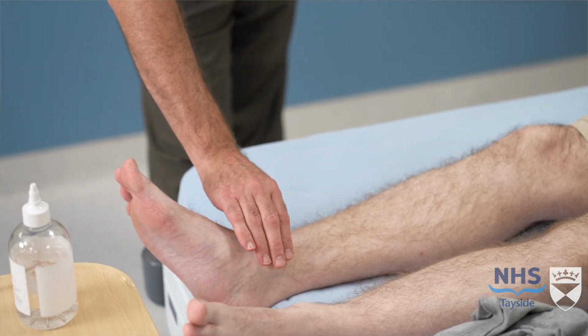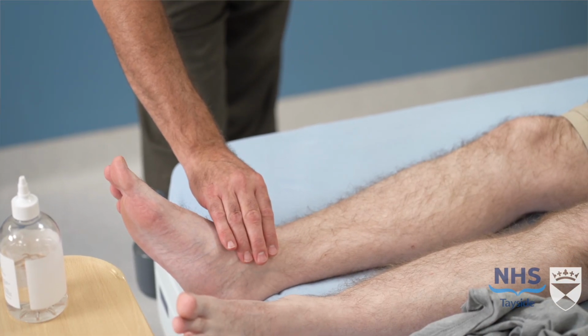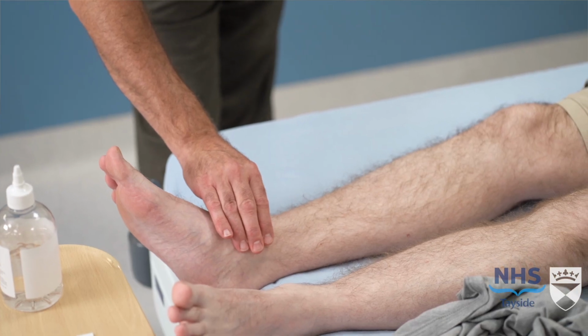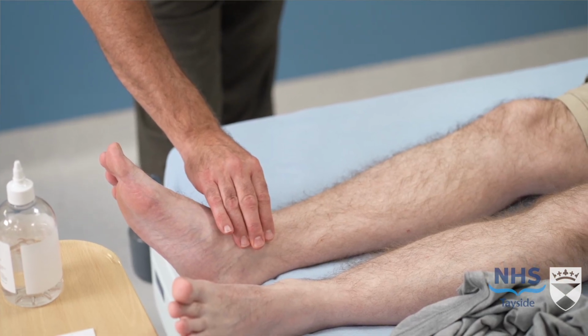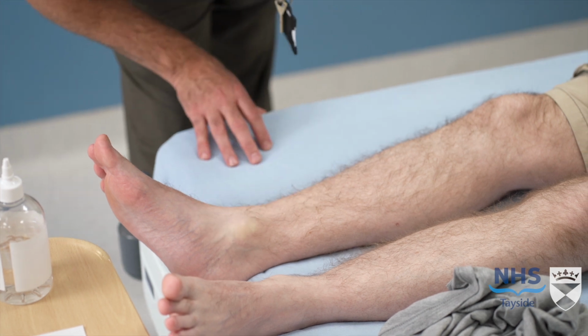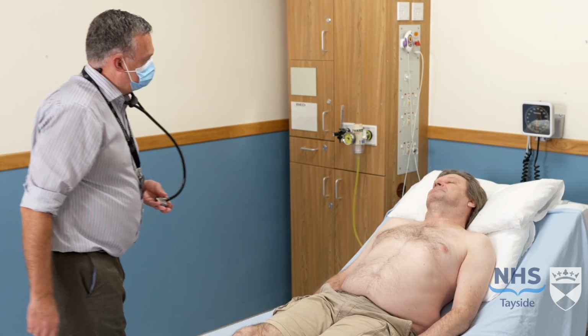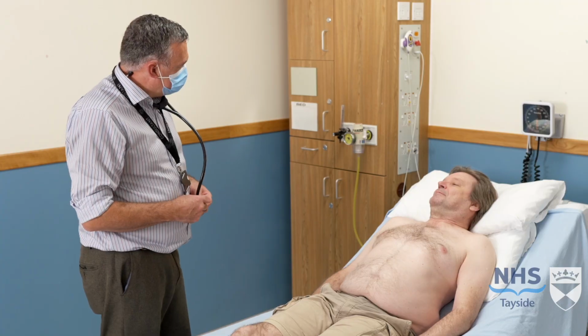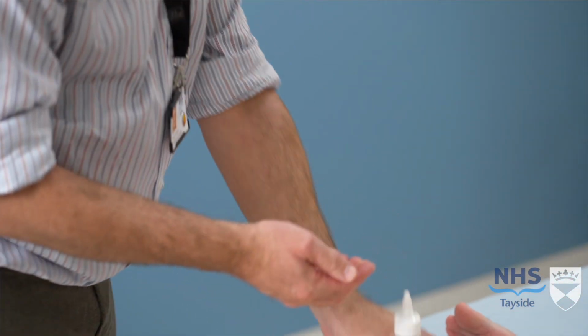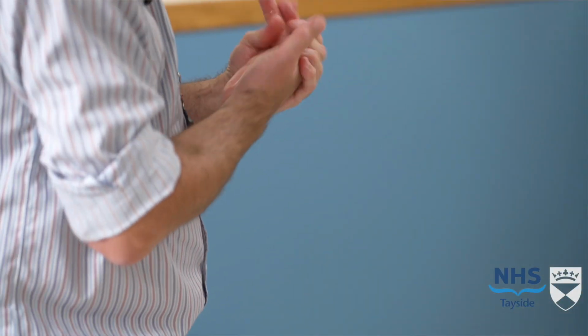Check for peripheral edema. Signs of peripheral arterial or venous disease will prompt a more detailed peripheral vascular examination, including peripheral pulses. Clean the examination equipment you have used. Perform appropriate infection control by decontaminating your hands.